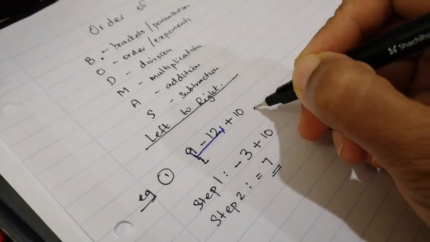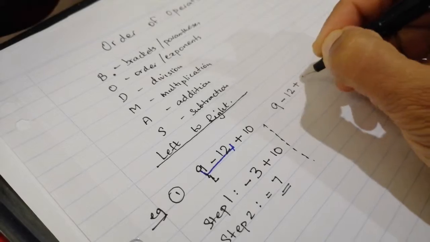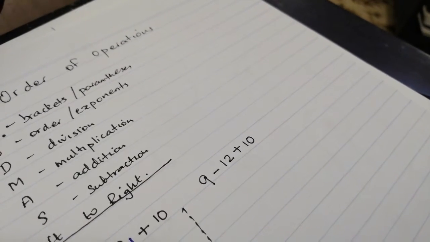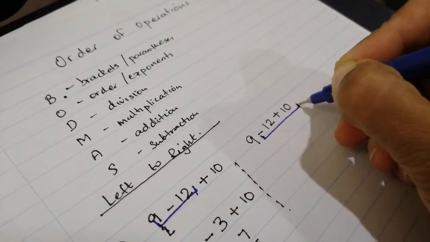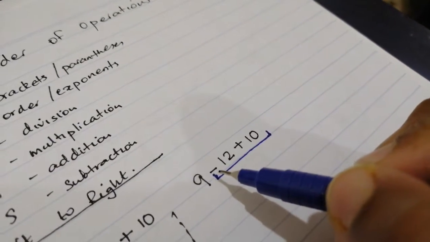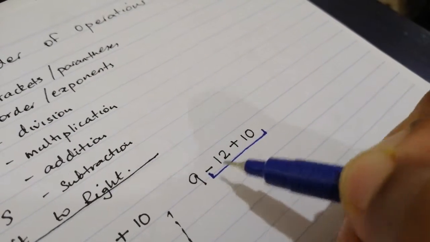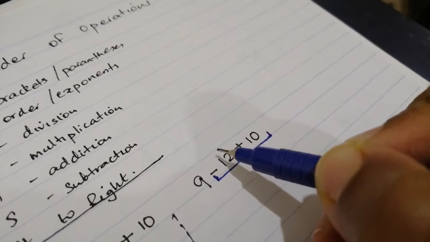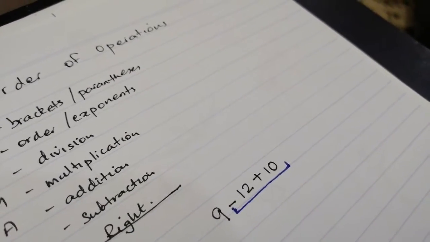Now, there's another way to solve this if you want to do addition first. 9 minus 12 plus 10. If I want to do addition first, I can go with negative 12 and a 10. People had a doubt about where this negative belongs. Whenever there is a negative sign before a number, that number becomes negative 12. So this minus belongs to the 12. We read it as 9, minus 12, plus 10. You need to remember those important parts.